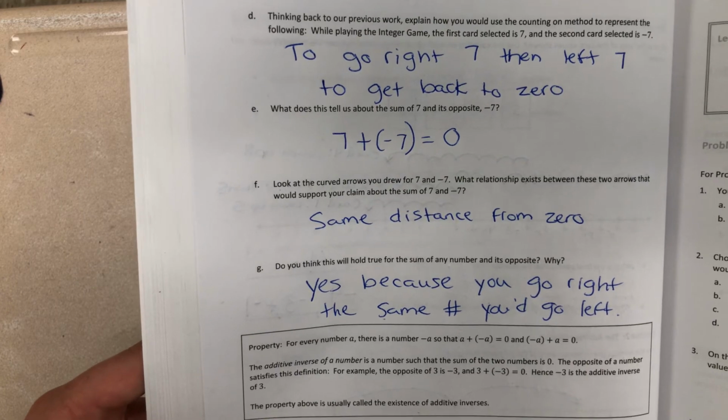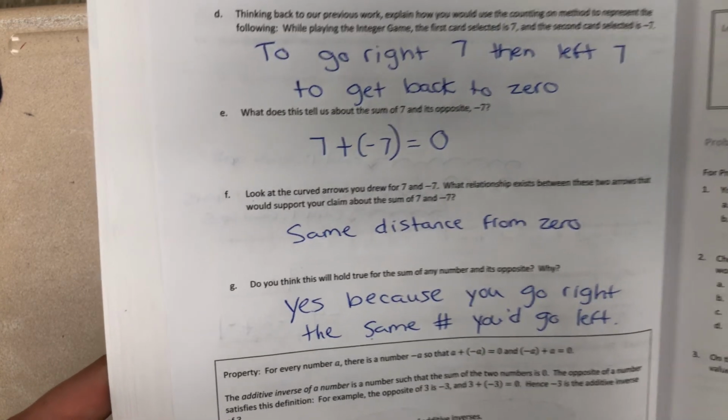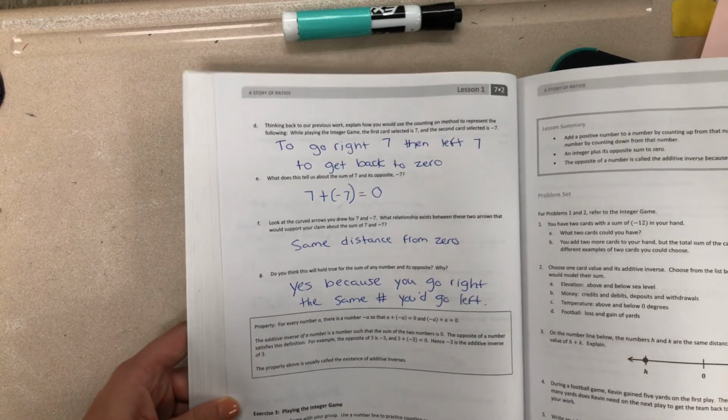Okay? Our last thing is that we are going to be playing the integer game. So go watch the next video on an example of how to play the integer game.